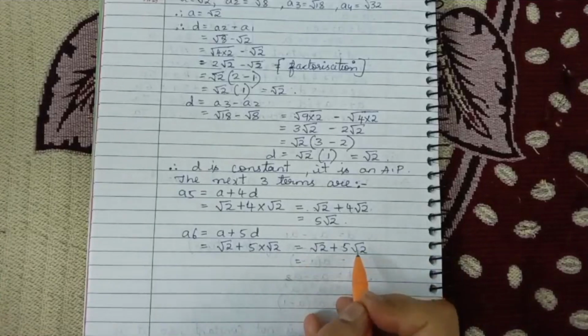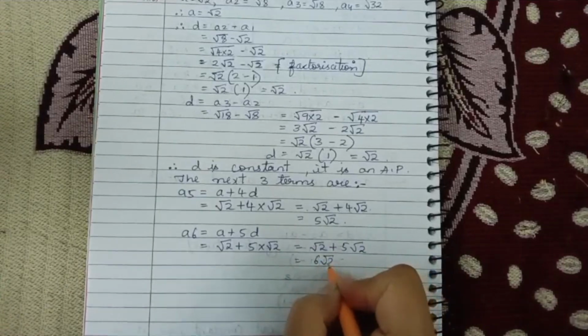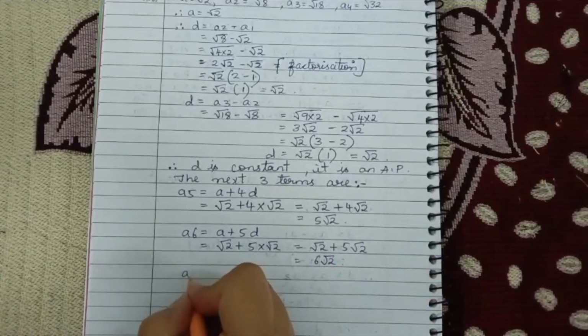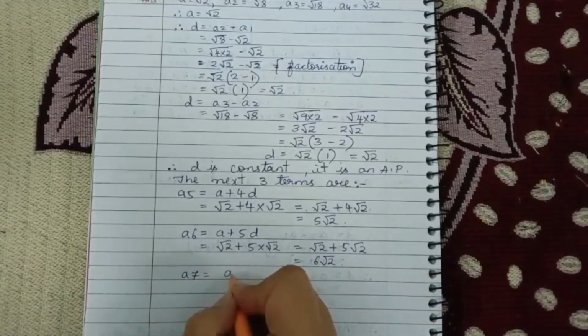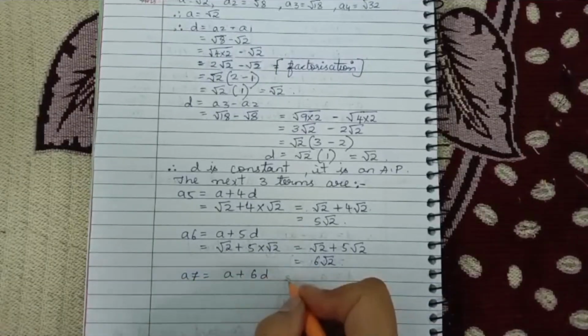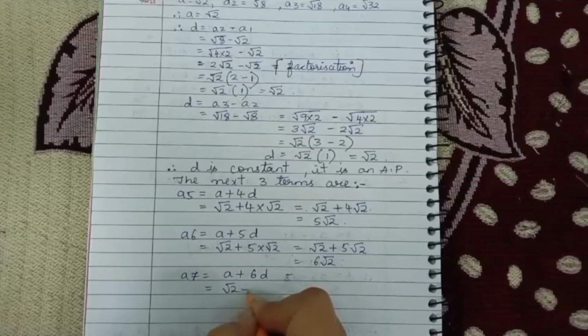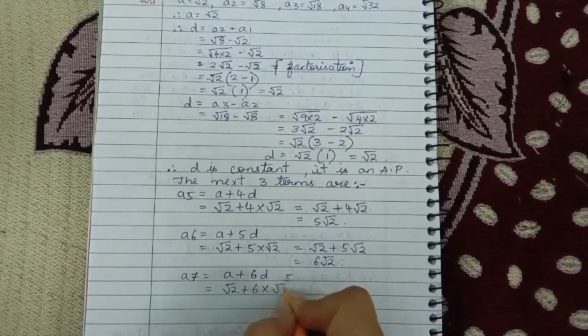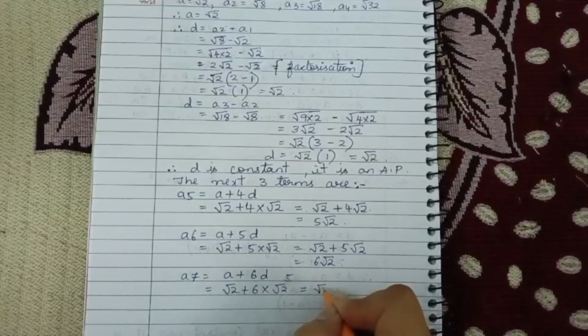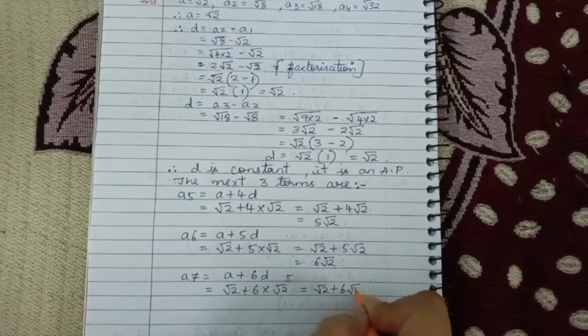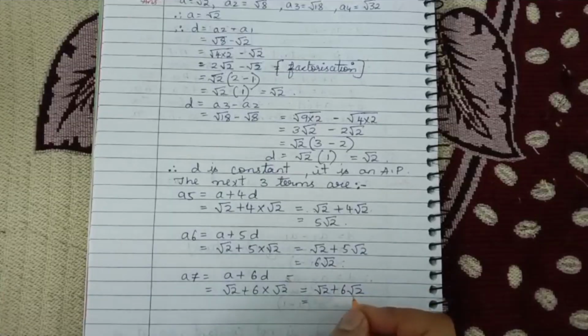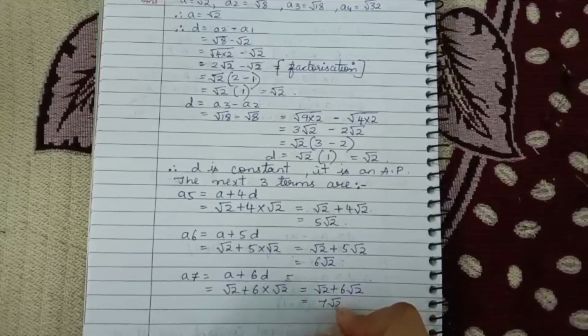Here 1 root 2 plus 5 root 2 is 6 root 2. a7 is a plus 6d, that is root 2 plus 6 into root 2, it becomes root 2 plus 6 root 2. 1 root 2 plus 6 root 2 is 7 root 2.